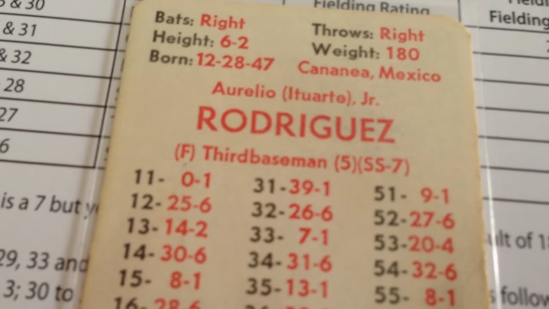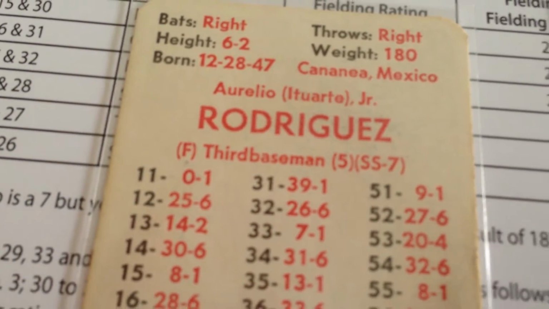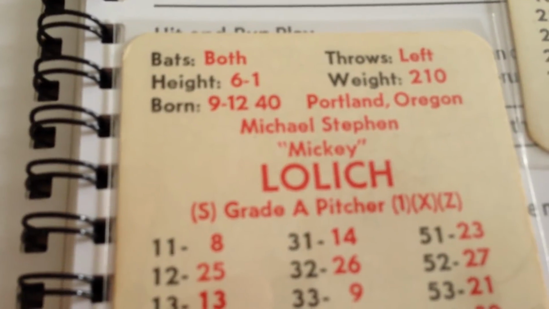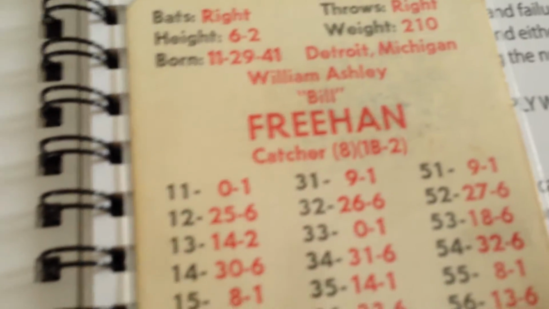Rodriguez playing third is a 5. 28 and 5 is 33. Lolich is a 1. That's 34. And Bill Freehan is an 8 for a total of 42.